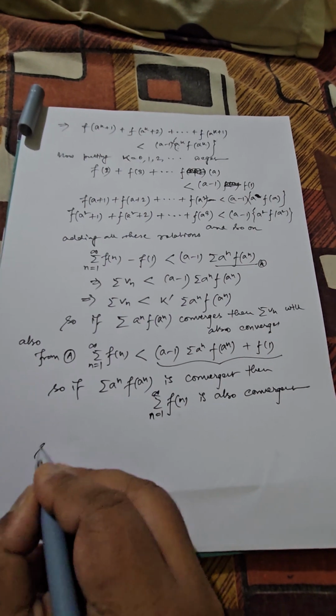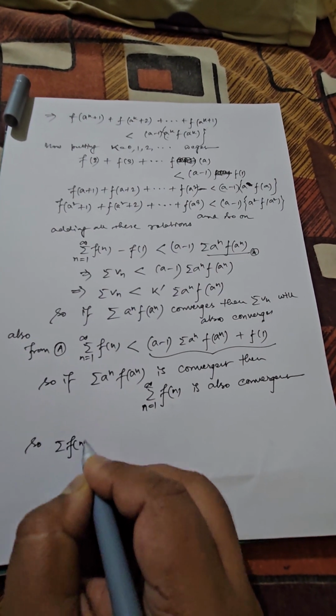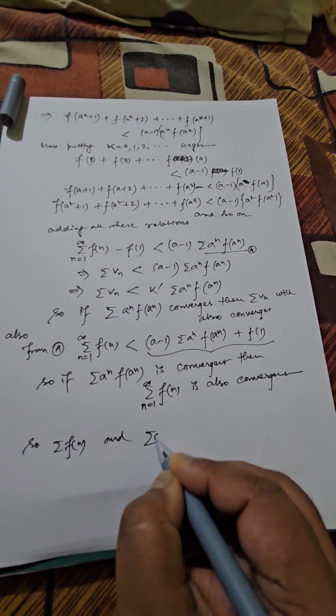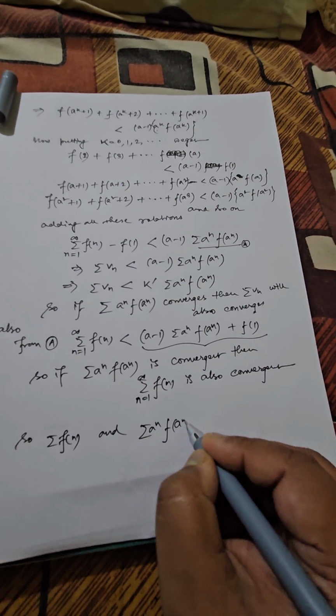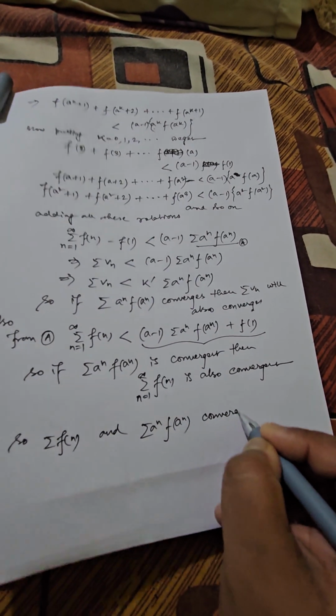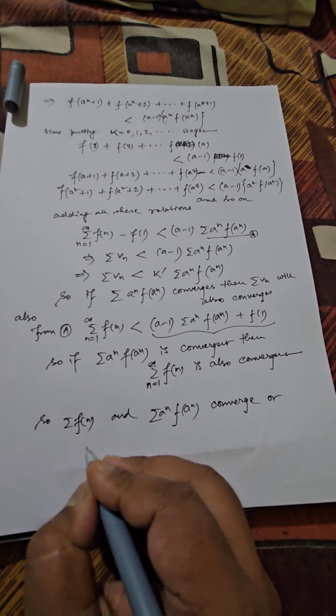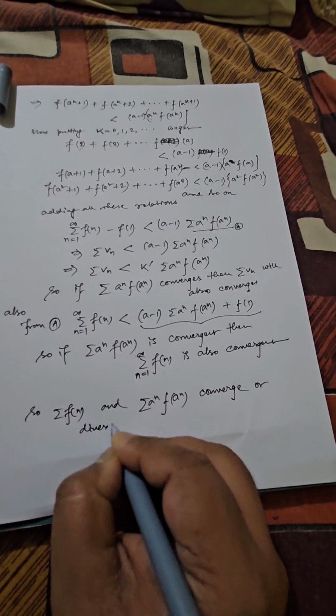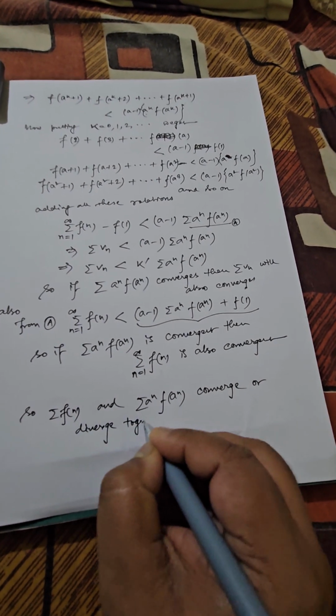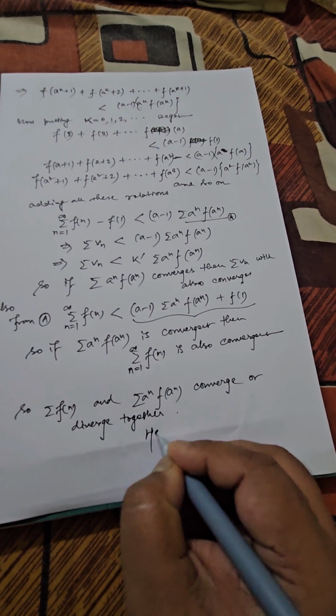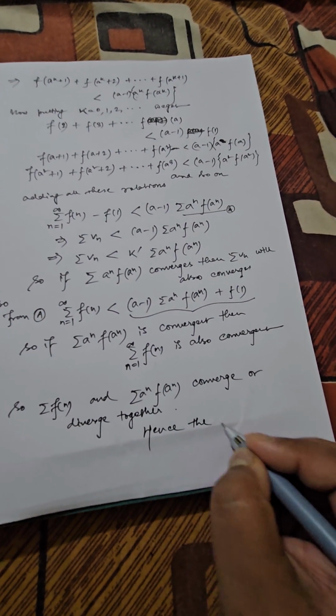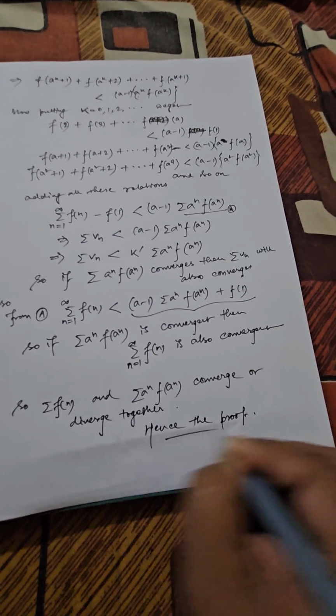So summation fn and summation a^n f of a^n converge or diverge together. Hence the proof. This is the proof of this condensation test.